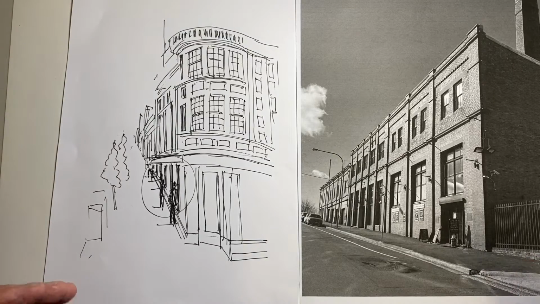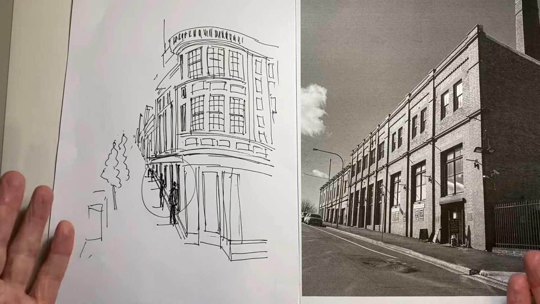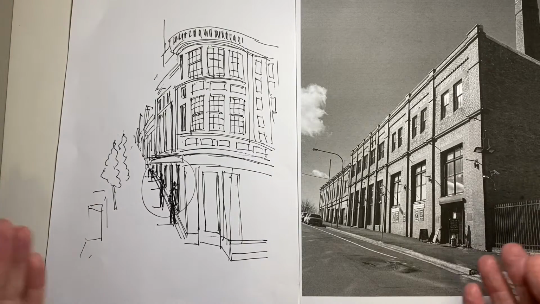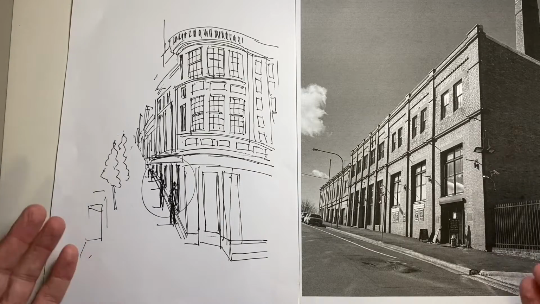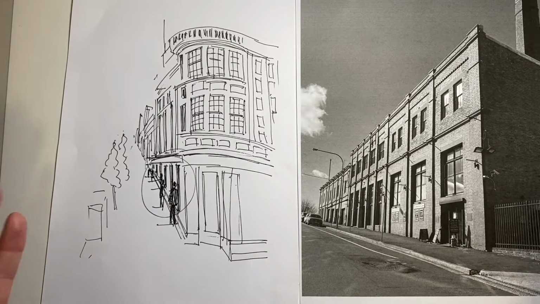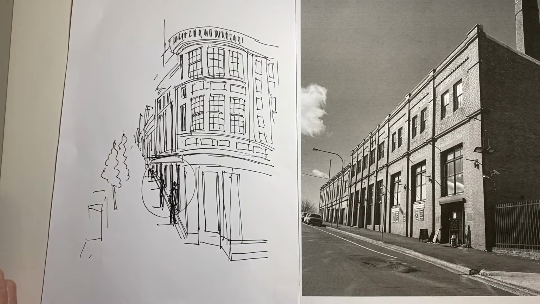But again, once we know the basic principles, it's actually easier to observe them more accurately in real life or in our reference, and therefore we have a much better chance of drawing it accurately. We can't draw accurately what we haven't observed or realized in real life.